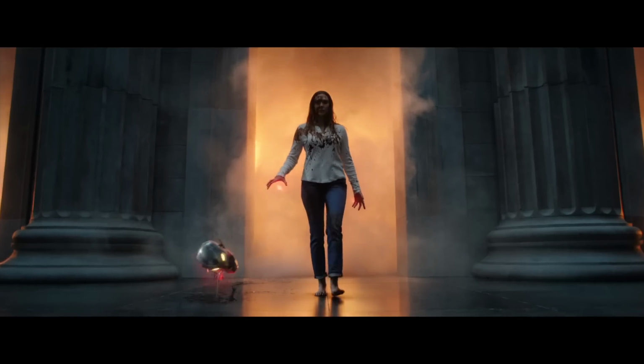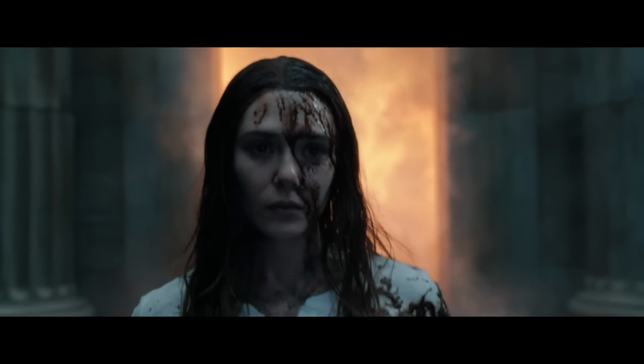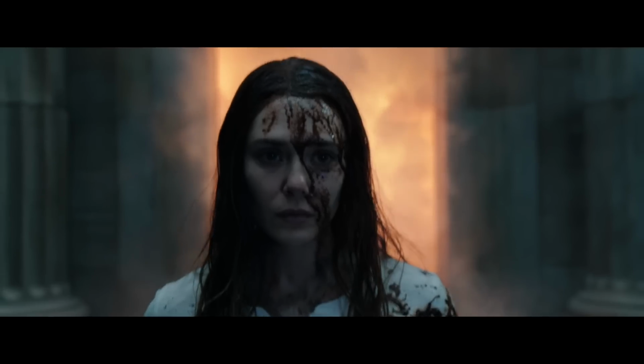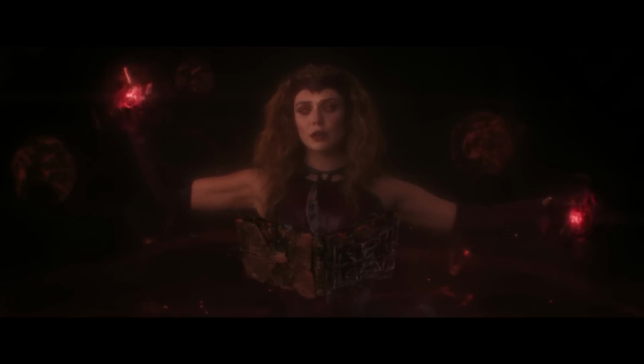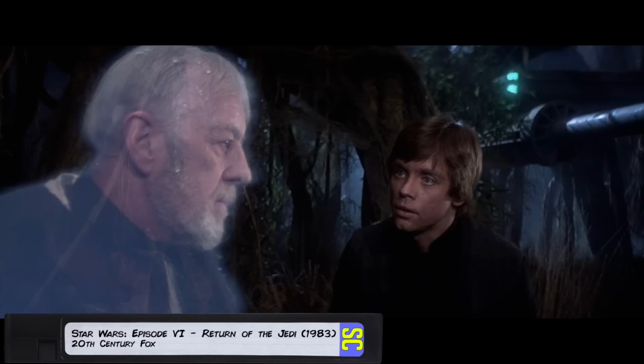But in this scene, the blood splatters across half of Wanda's face. It looks cool, but it's also a subtle way to indicate that the Darkhold doesn't yet have full control of her soul. There is still good in her.